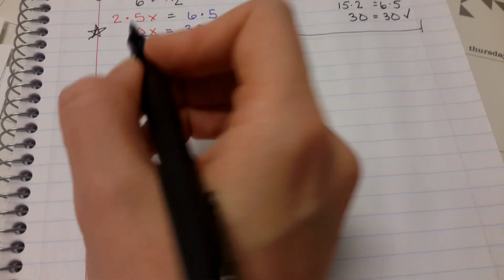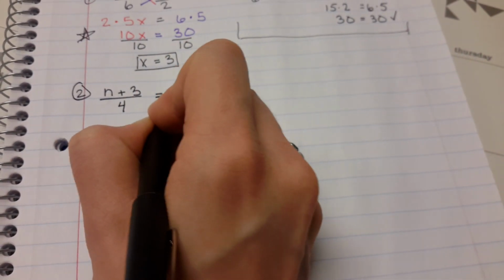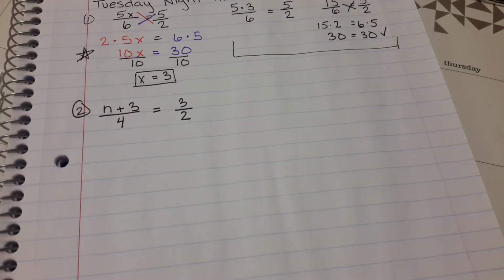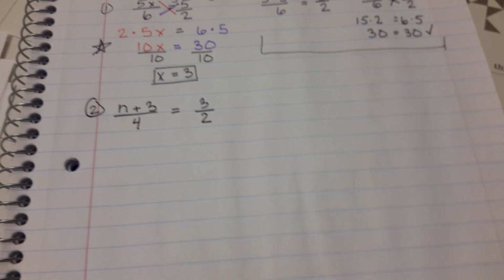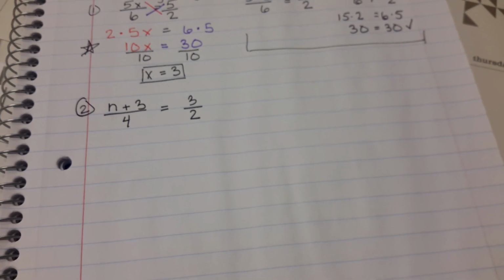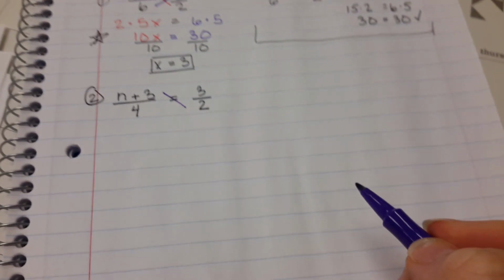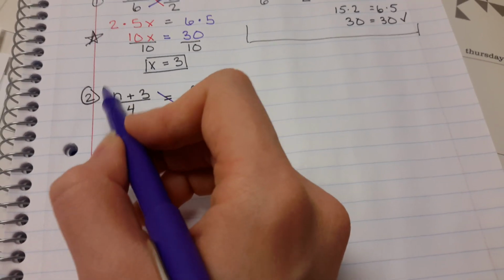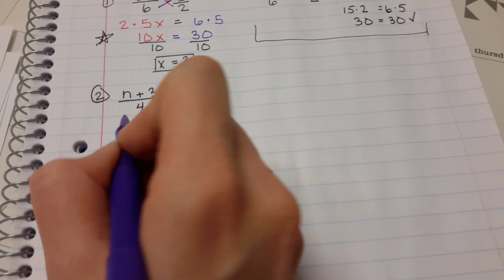The next one, again, we have something with our variable, n plus 3. And we need to, again, be careful. This one's a little bit harder than the first one because we are going to need to distribute. Again, we're going to cross multiply. Take the n plus 3 times 2. If you have addition or subtraction with your variable, you want to make sure to put that in parentheses.